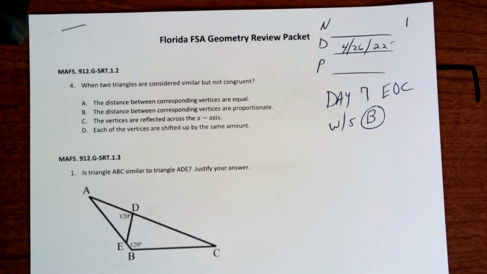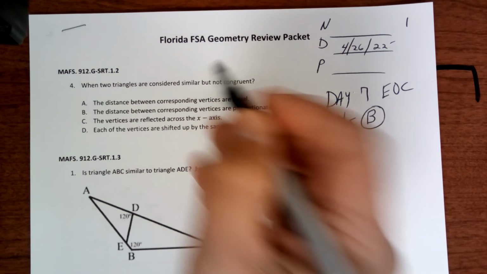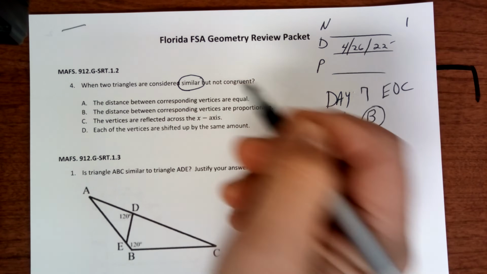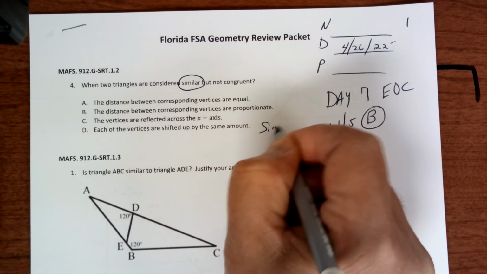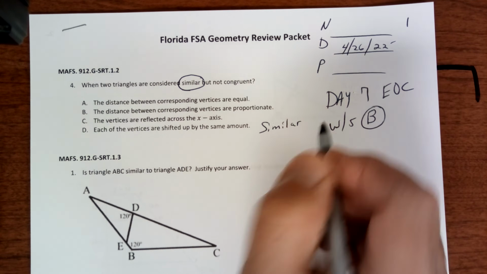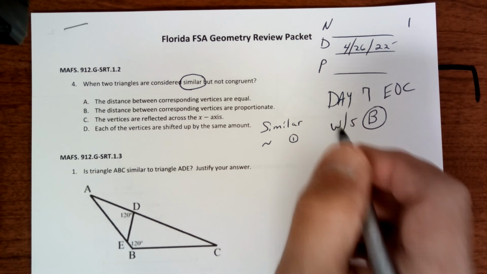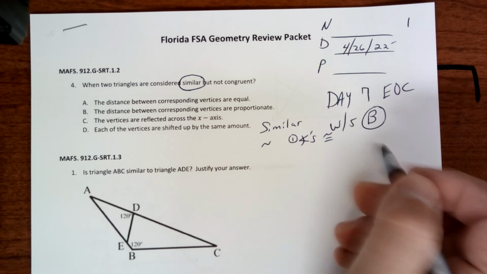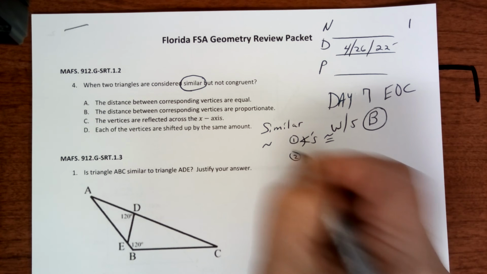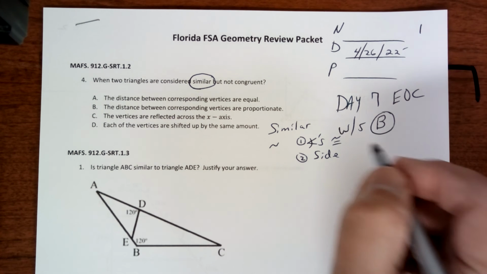Well, what does it mean to be similar? Remember, similar figures have two things in common. And that little squiggly means similar. So number one, the angles are congruent, the corresponding angles. And number two, the sides are not the same, but they are proportional.